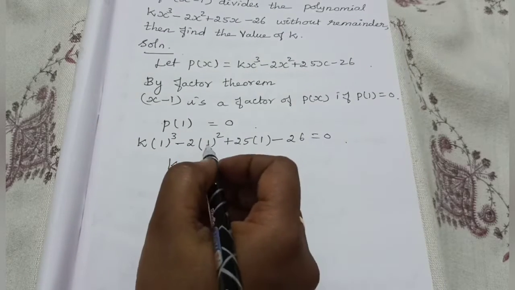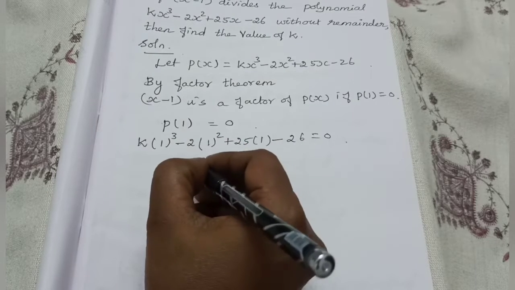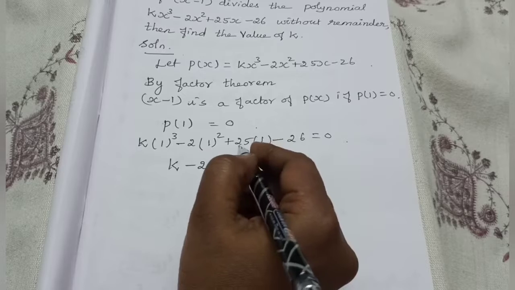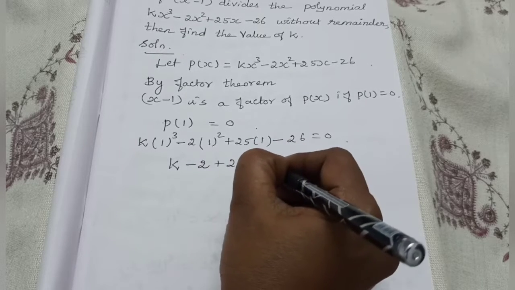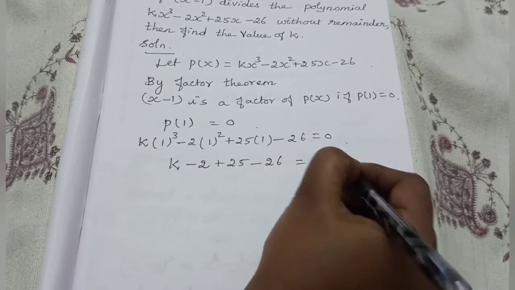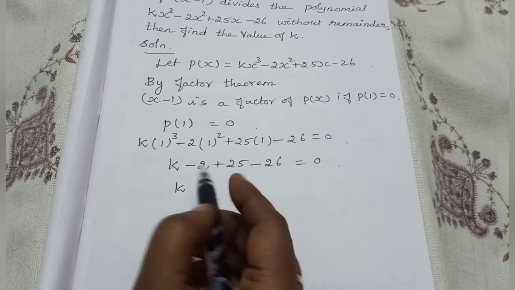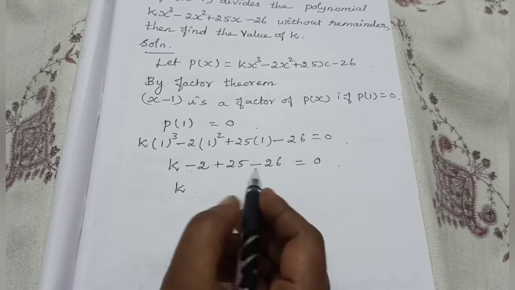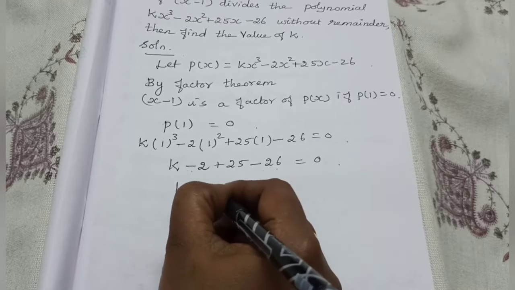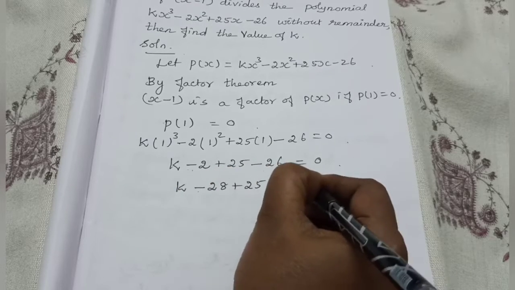Then minus 2 into 1 square, 1 square is 1, 1 into 2 is minus 2. Then 25 into 1 is 25. Then minus 26, equal to 0. Then k, the two negative numbers are added with the common sign minus, that means minus 28 plus 25 equal to 0.